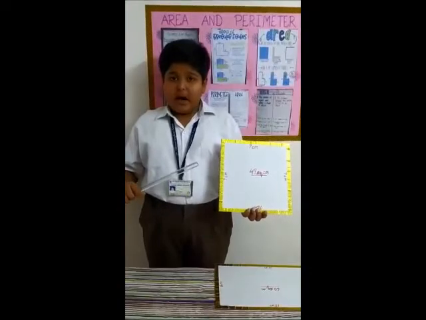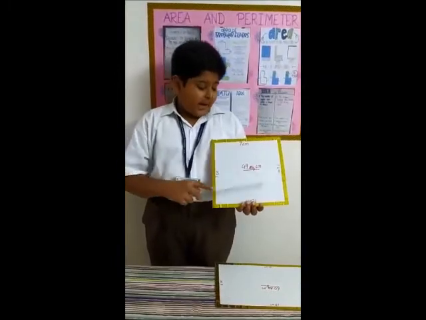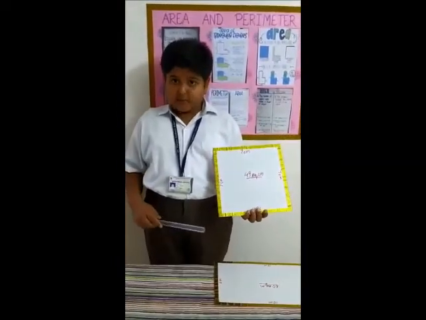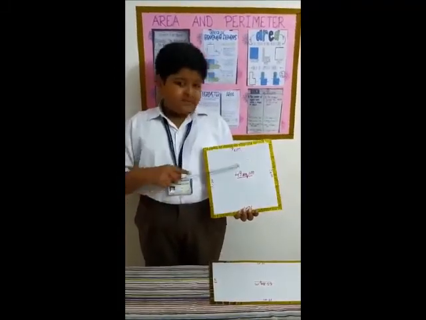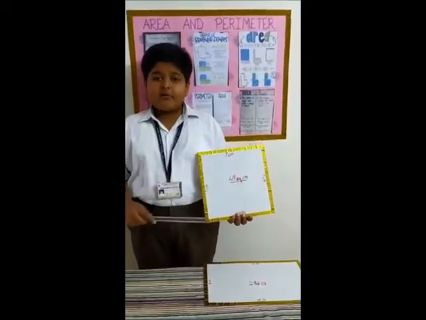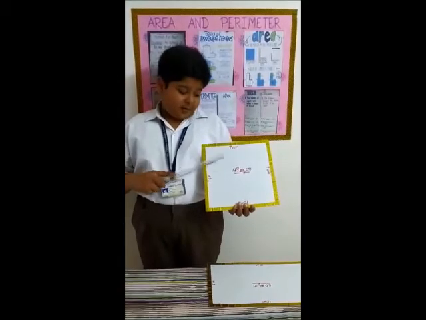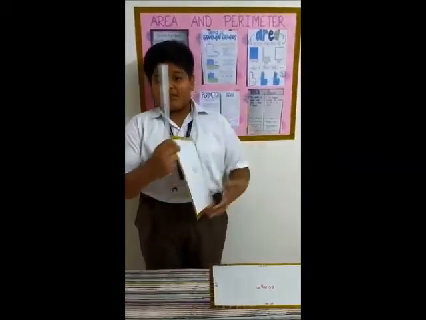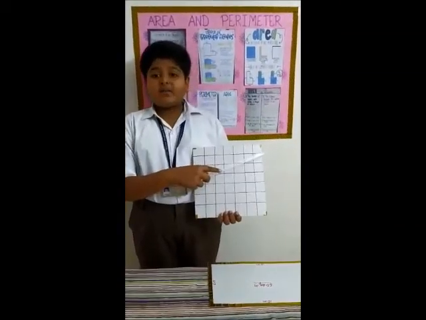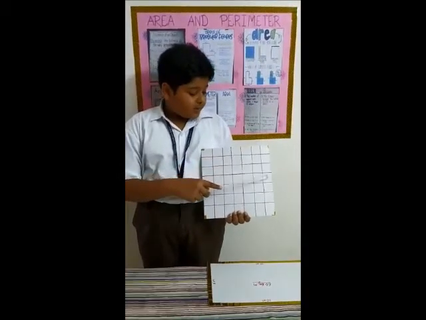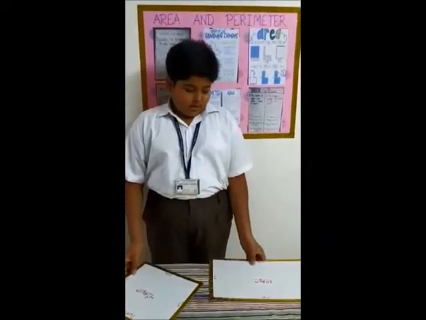This is a square. How will we find the area of a square? Area of square is equal to side into side, and area of rectangle is equal to length into breadth. Now we will find the area of a square whose side is 7 cm. So area of square is equal to side into side, which is 7 into 7, equal to 49 square centimeter. Means 7 parts from one side, 1, 2, 3, 4, 5, 6, 7, and 7 parts from another side, 1, 2, 3, 4, 5, 6, 7. So 7 times 7 is equal to 49 boxes.